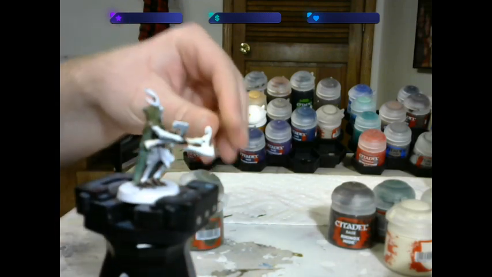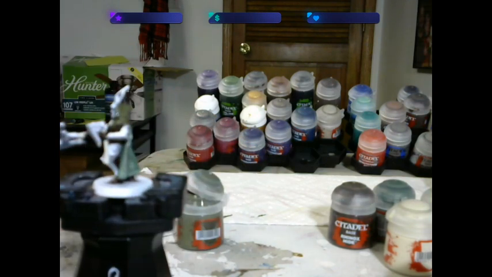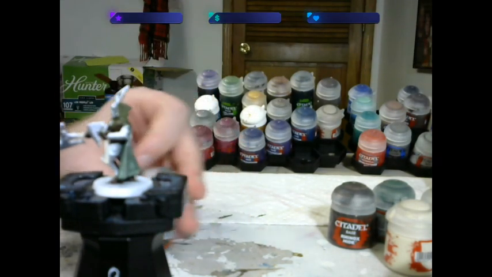Touching up. And then anything more, this Castellan green, right? Yeah, pretty much the rest of the armor. Okay. See how that looks too.